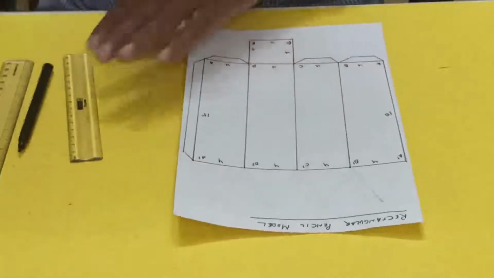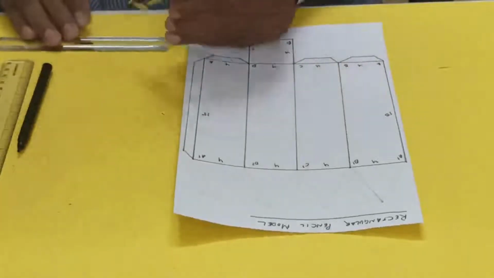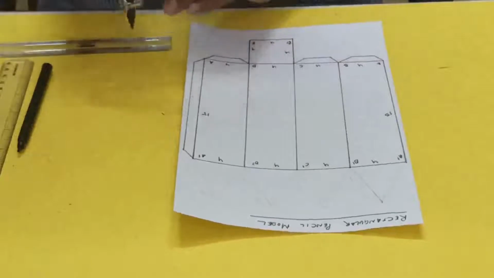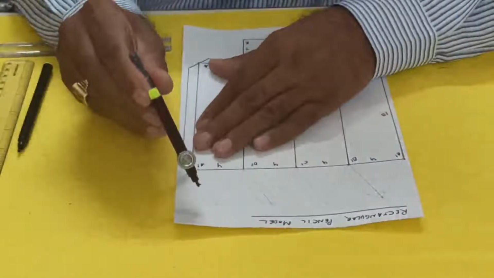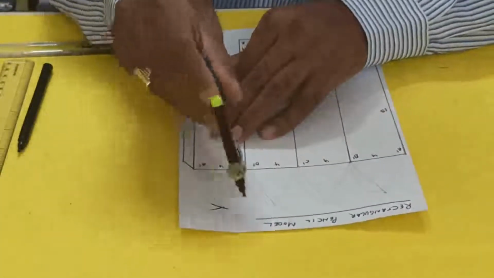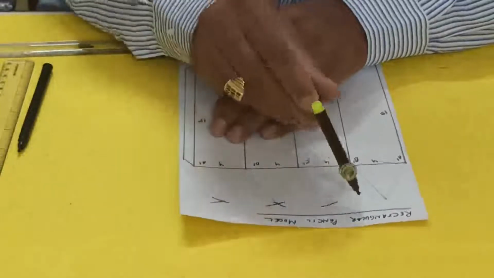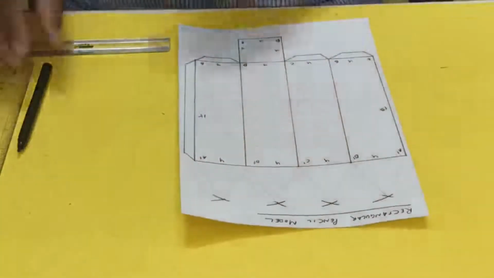Now taking the side equal to 5 centimeter. So this is 5 centimeter. You have to draw it, and here we'll join this one.